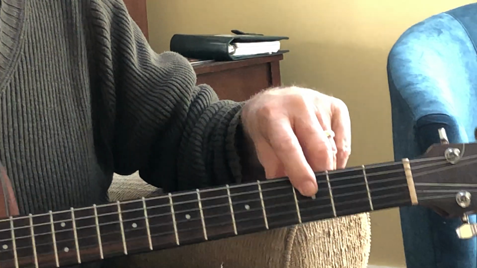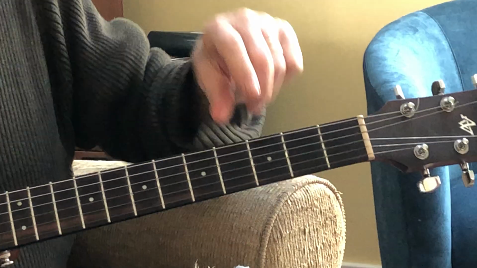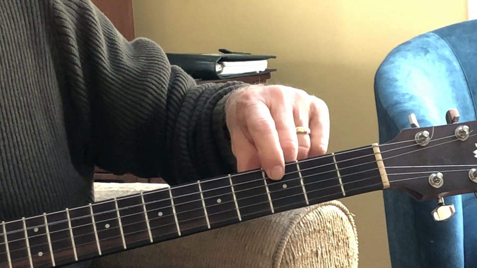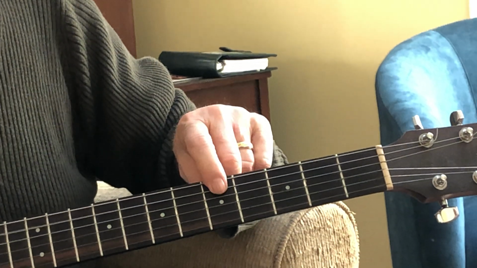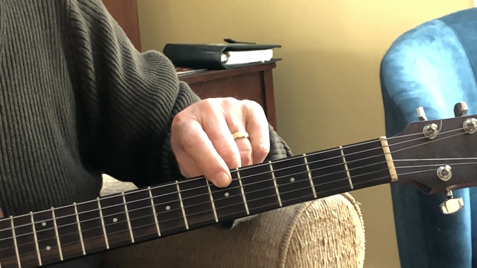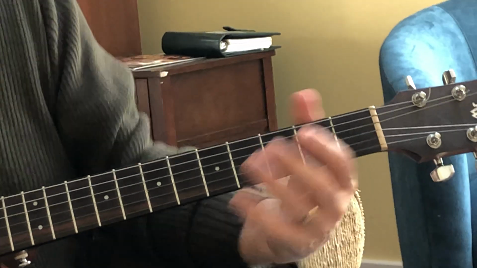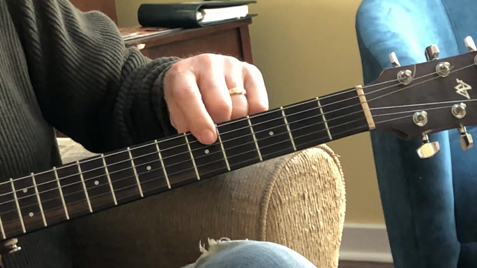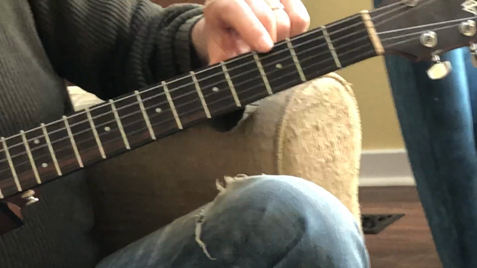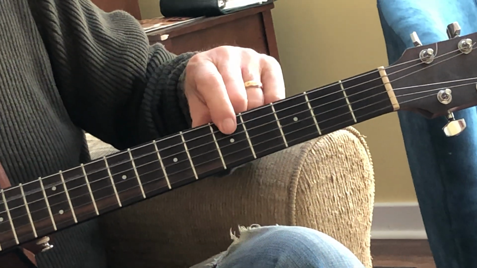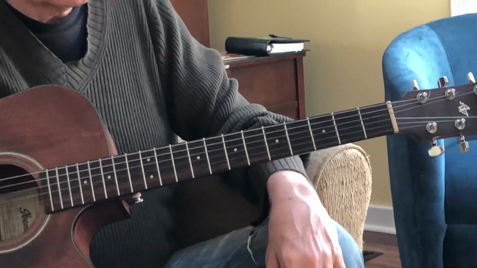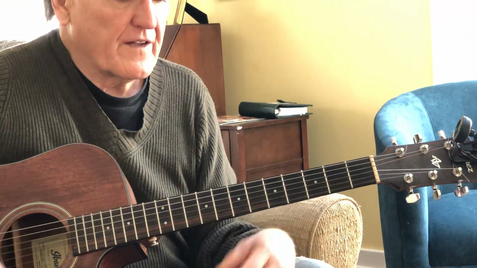The fourth is under this G, and the 5th is 2 frets down. And you have to make a real prominent type of 1-4-5 sound.